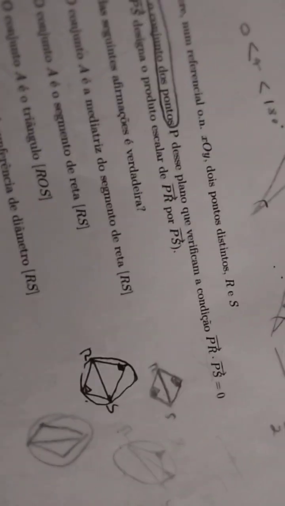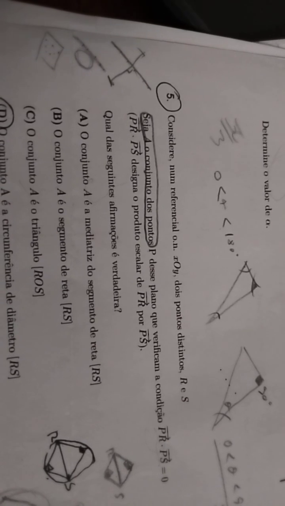So PR and PS always form a 90 degree angle, so the product is always 0. And the others are not answers, because they don't form 90 degrees. Mediatrice is the line which divides the segment in half, but it's not always 90, whereas here it's always 90 in the circumference.